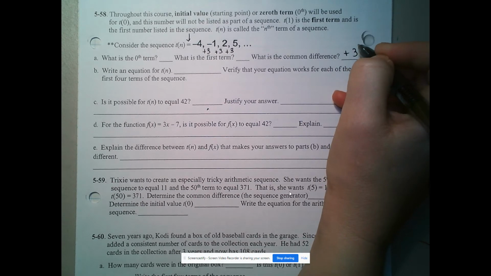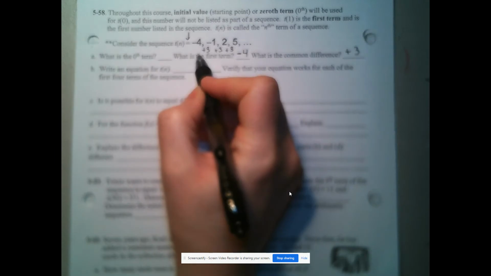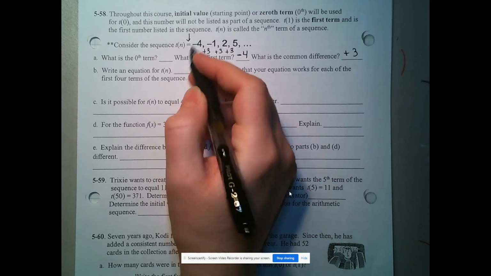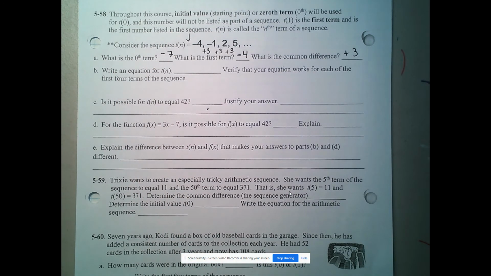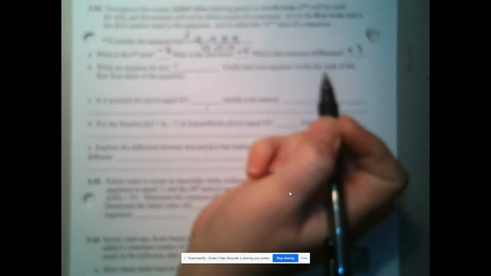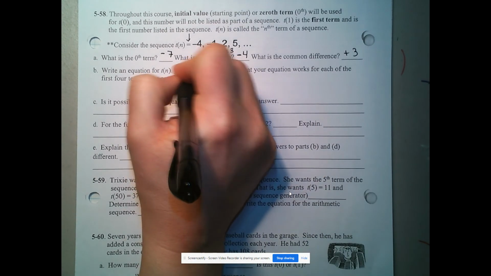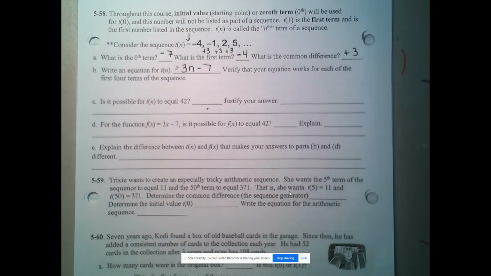The first term would be negative 4 because it's the first one listed in the sequence, which means if I went plus 3 to go to the right, I'd have to go minus 3 to find the one before it, which would have been negative 7. So if I write an equation for t of n, a common difference of 3 means the slope is 3, so 3n, and the 0th term was negative 7.